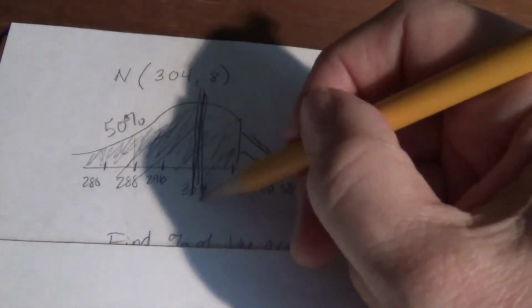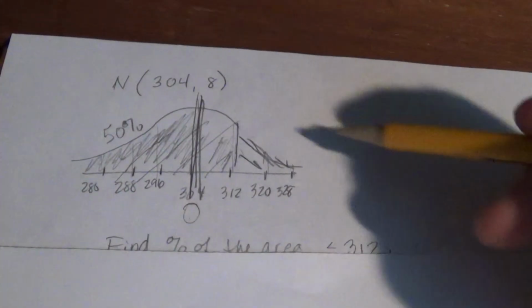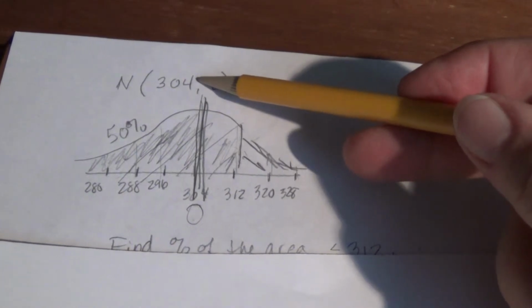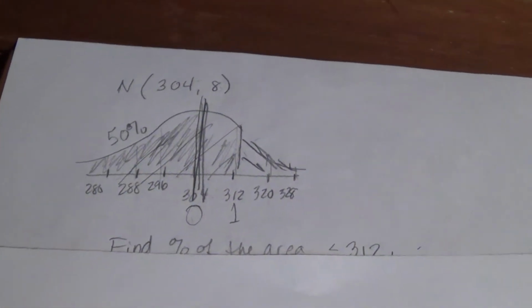So when we standardize, the mean is 0. Then 312 would be 312 minus 304, which is 8, divided by 8, and we get a 1 here. And perhaps you will realize if I go on down the row, the standard deviations look like this on the standardized normal curve.